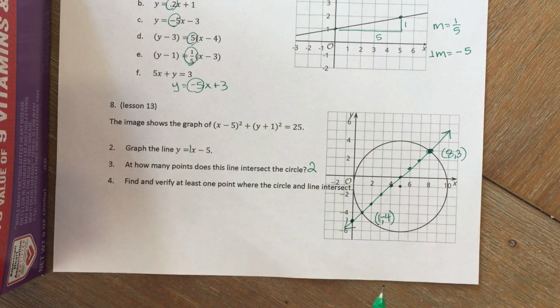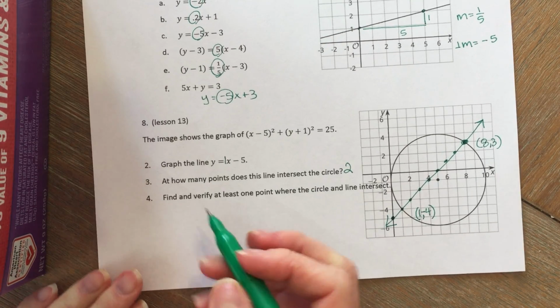So then on question 4, it says, find and verify at least one point where the circle and line intersect. So you could do this multiple ways, but one of the ways that we were using in class to see if a point was on a circle or on a parabola or on the line is we would plug the point into the equation and we would see if it makes the equation true. So let's practice that skill here.